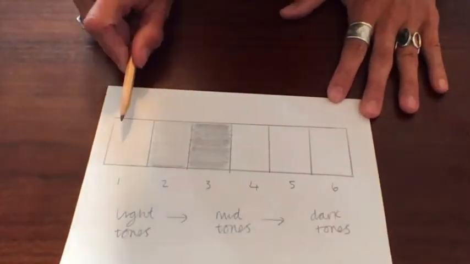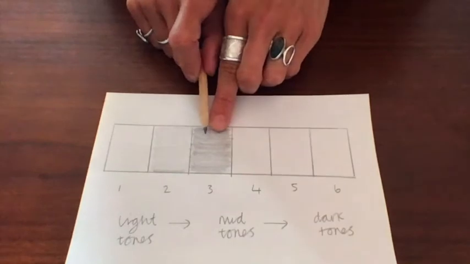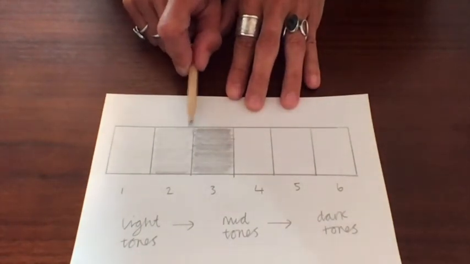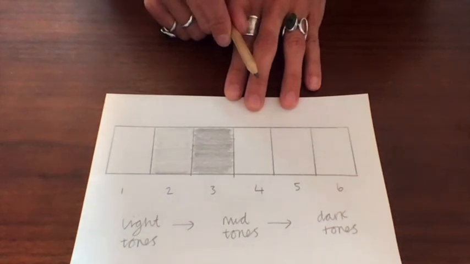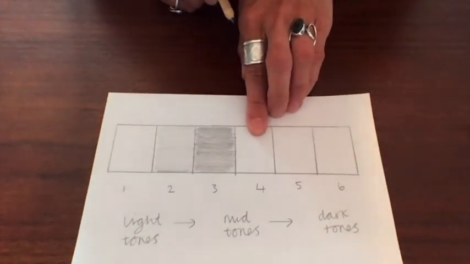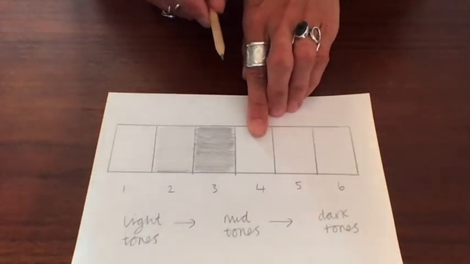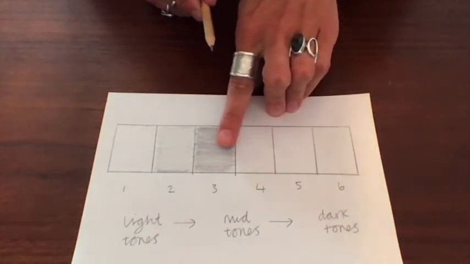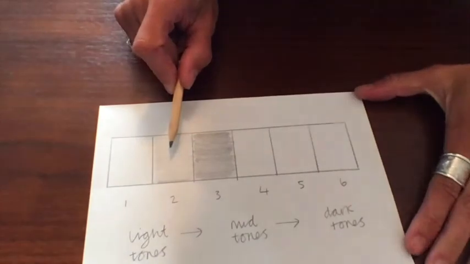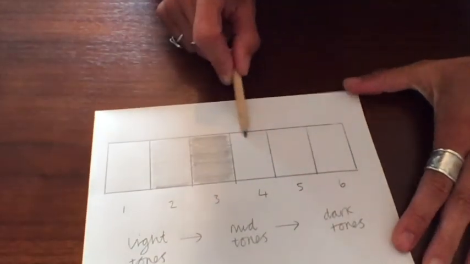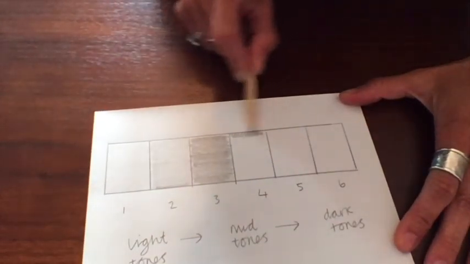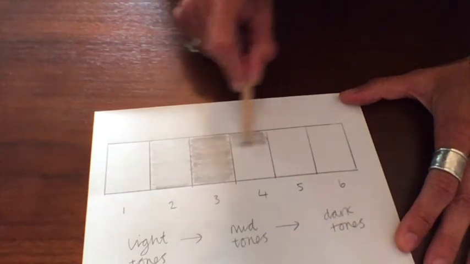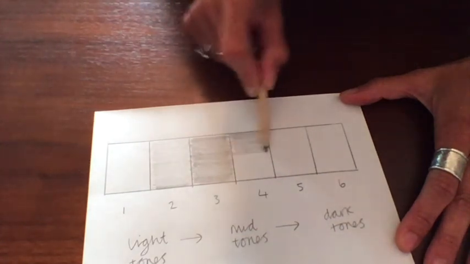Okay, so we've got 1, 2, 3. Can you see that these 2 tones and these 2 values are slightly different? Okay, so number 4 now needs to get even darker. So this time for number 4, I'm going to put a little bit more pressure on. The first step, remember, is to make it the same shade as number 3. So I'm putting about a medium pressure on here.